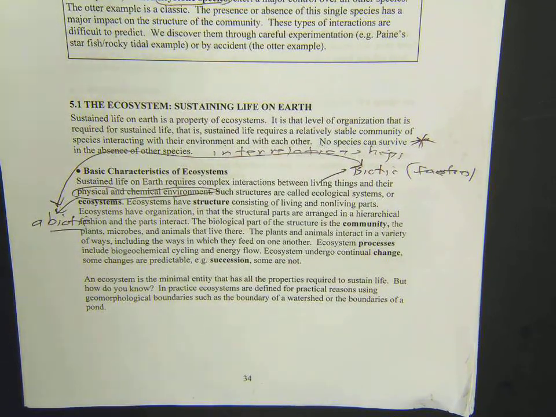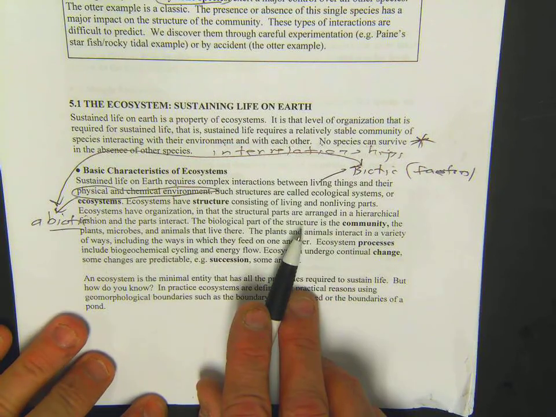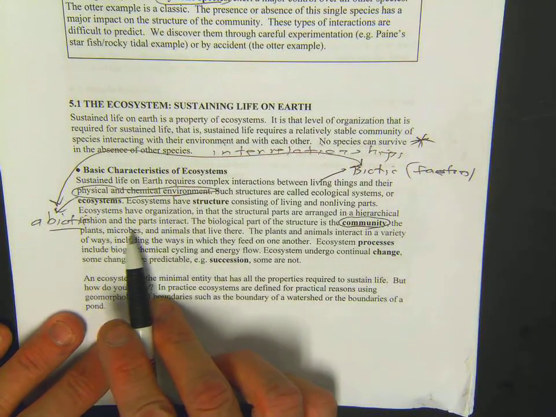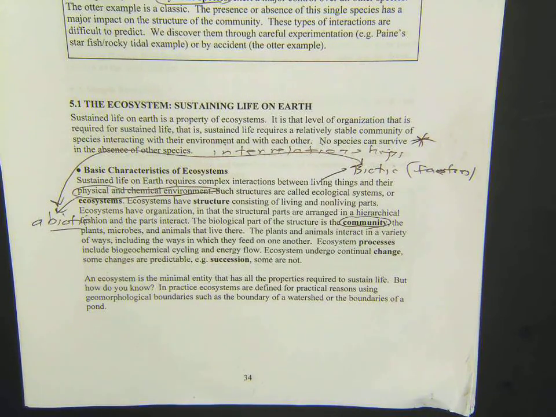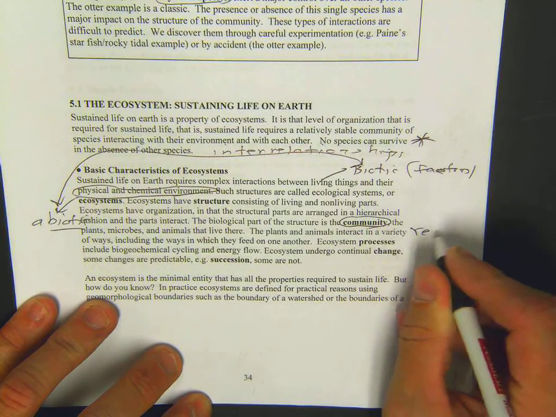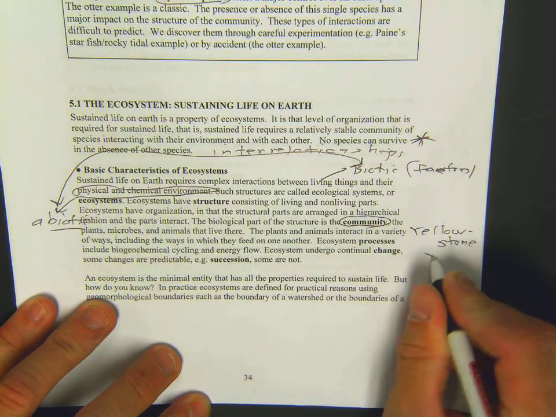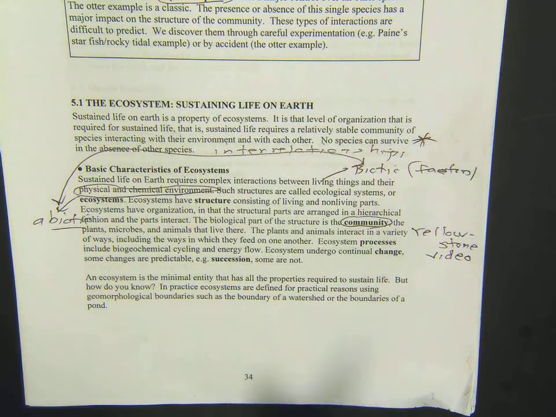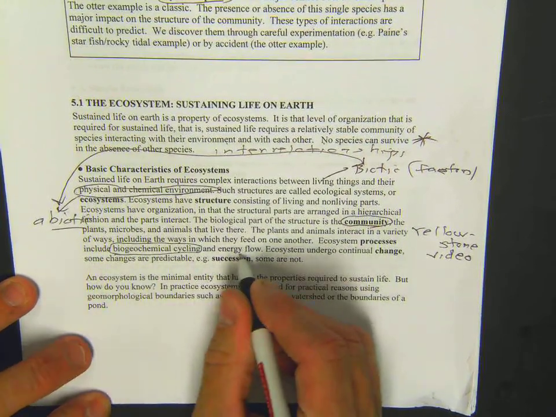So basically the ecological systems or ecosystems would be the structure of the living and non-living parts. You can see they have organization. The biological part of it is called the community. So these would be the biotic factors, things like plants, microbes, animals, all the different species of animals that live there. The plants and animals interact in a variety of ways, including the ways in which they feed on one another. If you remember, we saw a little bit in our Yellowstone video, and that was really about how it altered the ecosystem of the entire park. Ecosystem processes include both biogeochemical cycling and energy flow, all right?